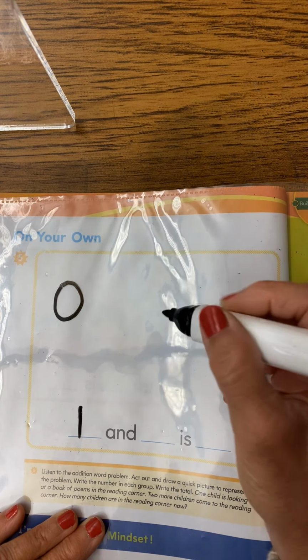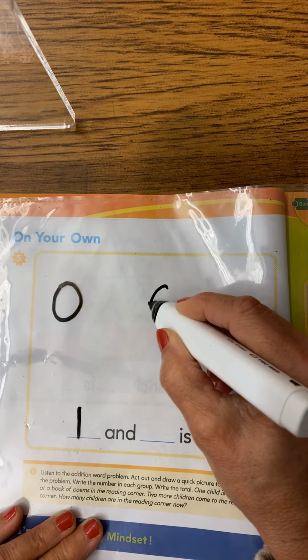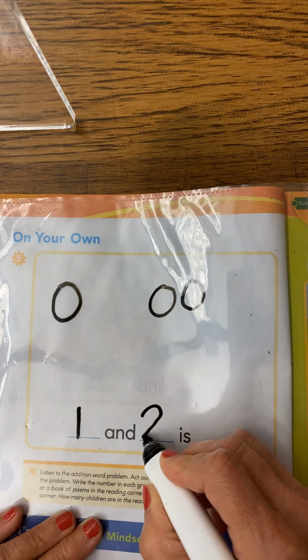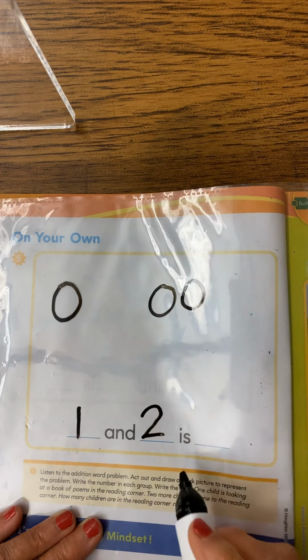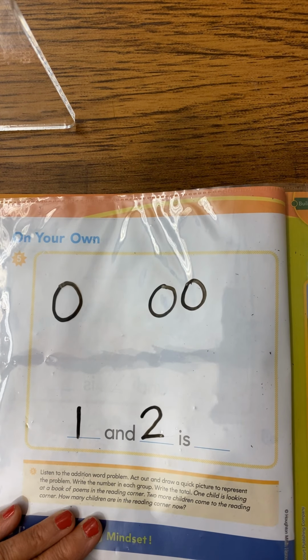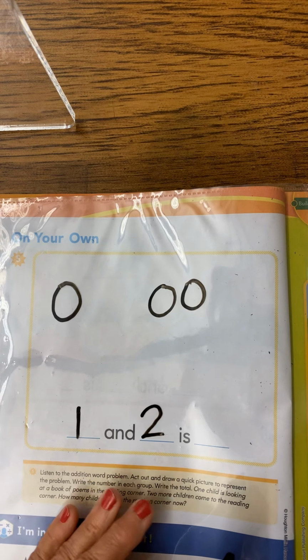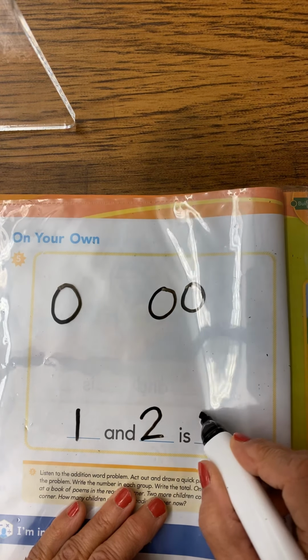Two more children want to come and read in the reading corner. So let's draw our 2 other children and write our number 2. So that's 1 and 2. How many children are in the reading corner now? Let's count them. Ready? How many? Excellent. 3. Write that number.